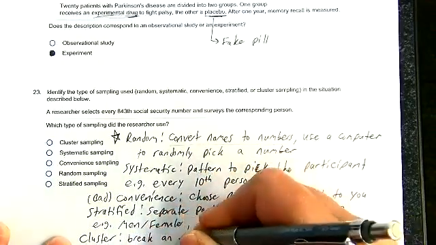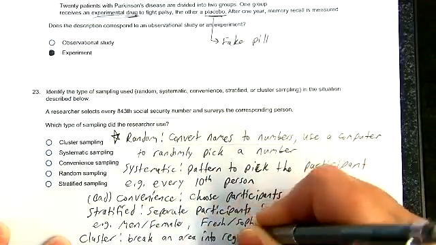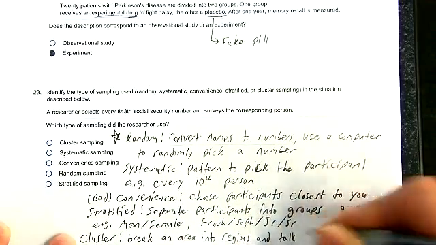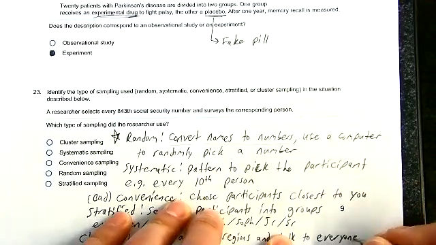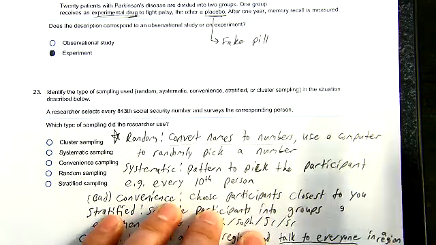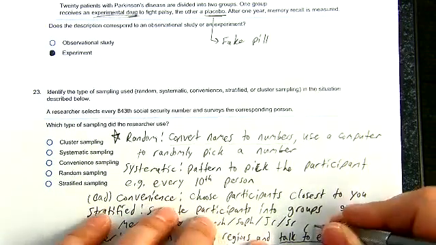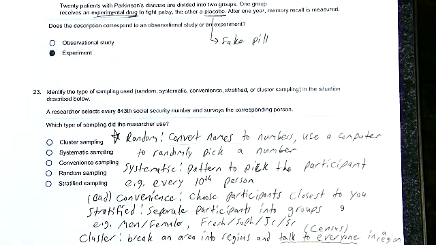break an area into regions and talk to everyone in a region. And when we're talking to everyone, does anyone remember what kind of, what's that? Good, it's a parameter because it's a census, right? We're going to talk to the whole population in that area. That's considered a census.